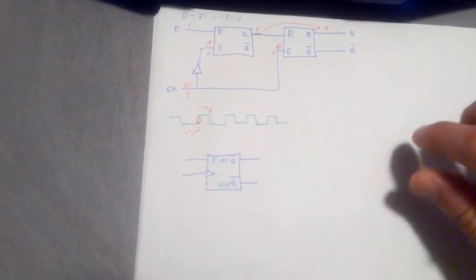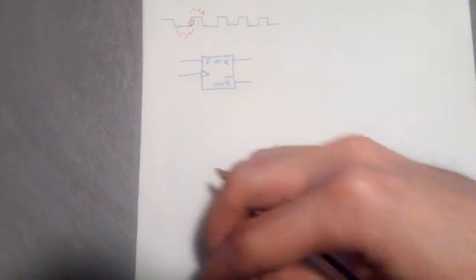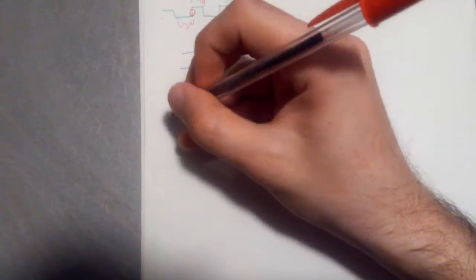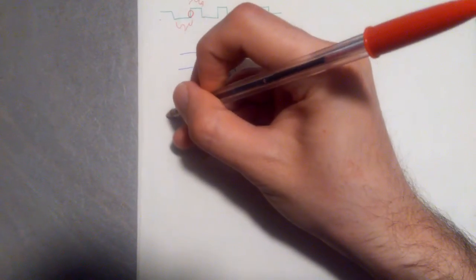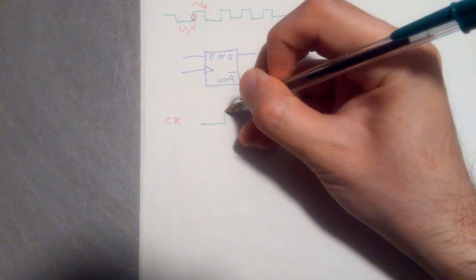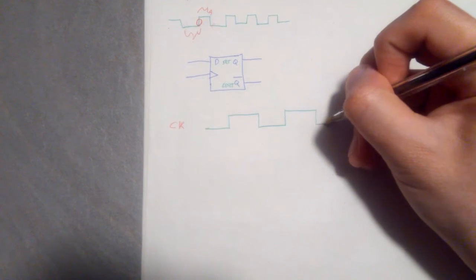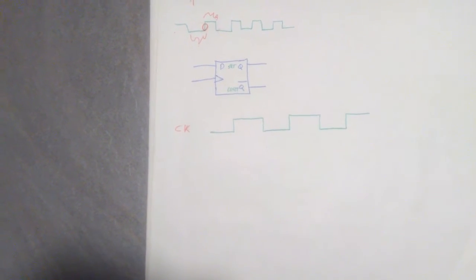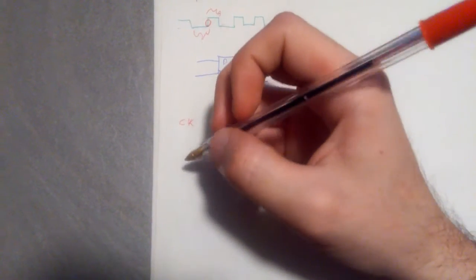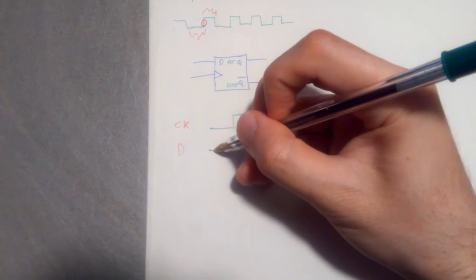Now, if I have to draw this and make an example, let's start with a clock. Then we're going to have D for the data, and then we're going to show the output. So we start with a clock, and let's say that our clock looks something like this, and like this, and like this. Then our data D in input, let's say that it looks something like this.